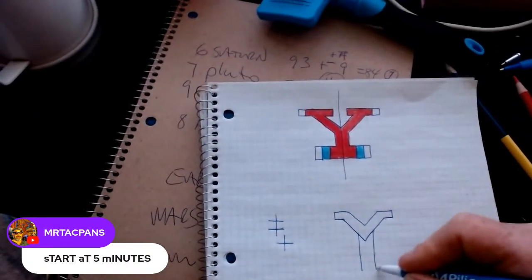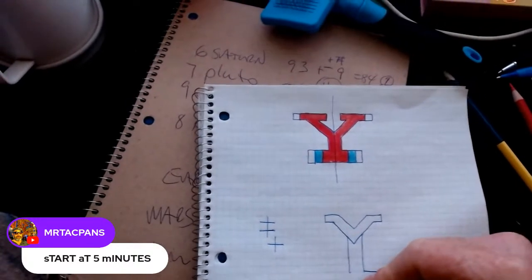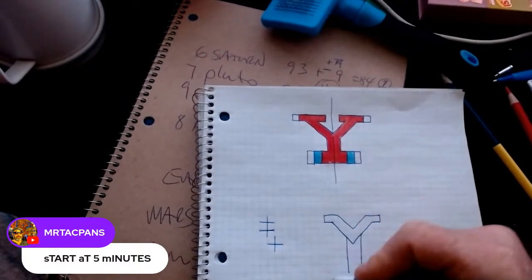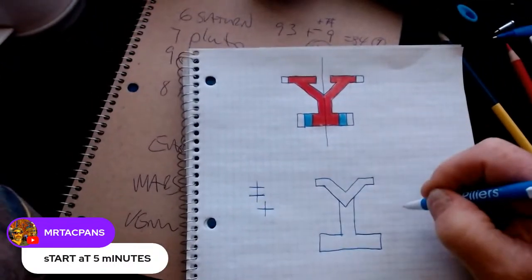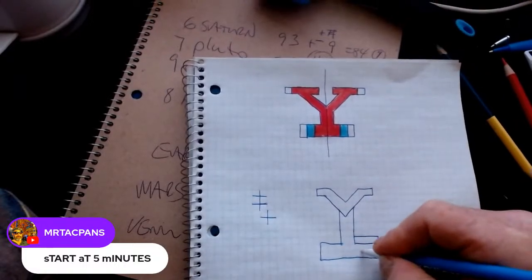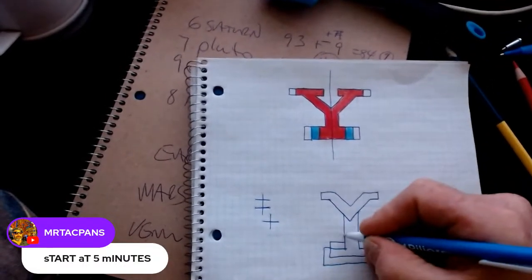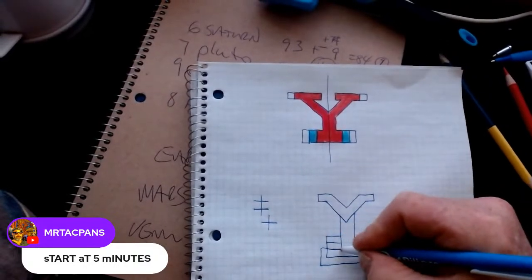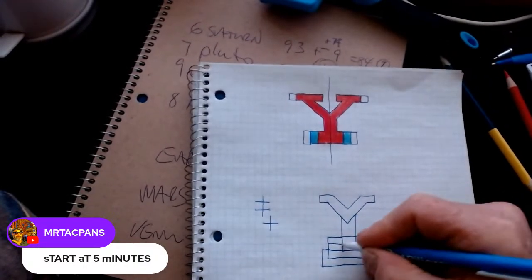Now I do the legs. Should it be done this way, the Y, or that way, the Y? Or are the legs too long? Should it have been done to here? Or should the legs have been done to here?